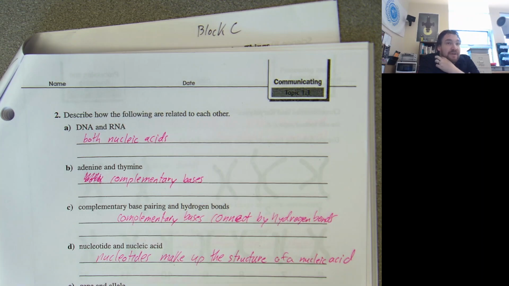Adenine, thymine are complementary bases. That's how those are related. In a DNA sequence, they will pair with each other, is what is meant by the fact that they're complementary bases. How are complementary base pairings and hydrogen bonds related? We talked about this as well. Complementary bases connect to each other through hydrogen bonds. Nucleotides and nucleic acids. Nucleotides make up the structure of a nucleic acid.